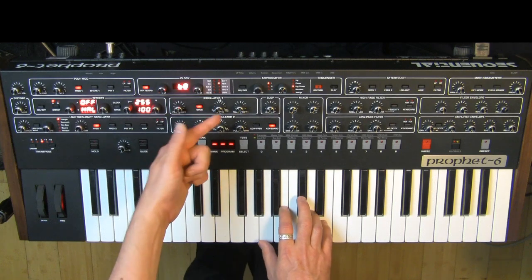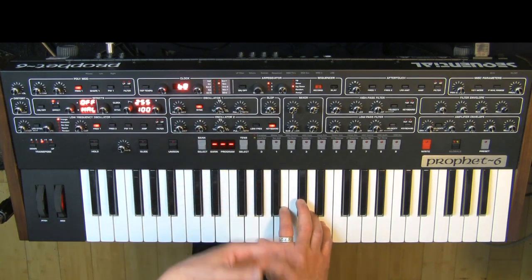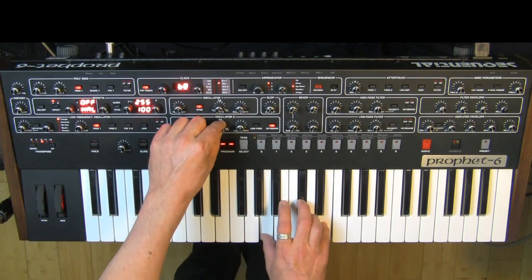Also, don't forget that you can also mess with wave shape as you're doing this and get a whole crazy breadth of timbres.